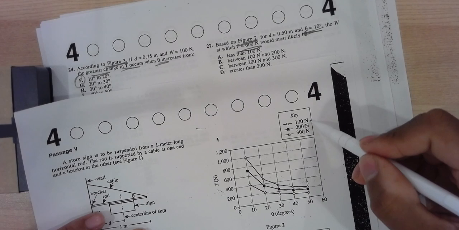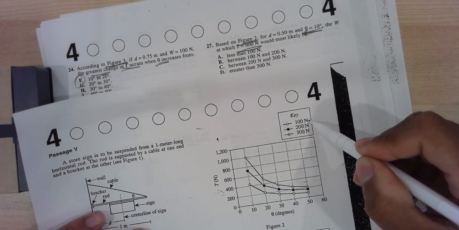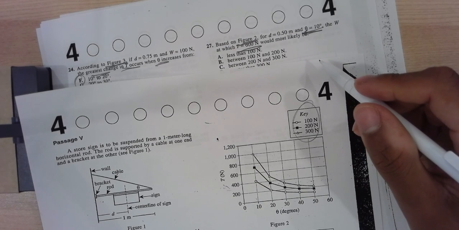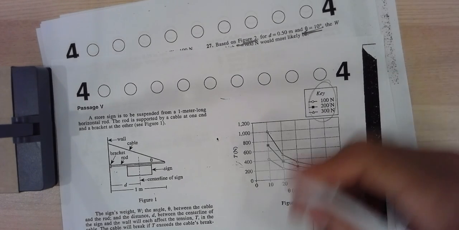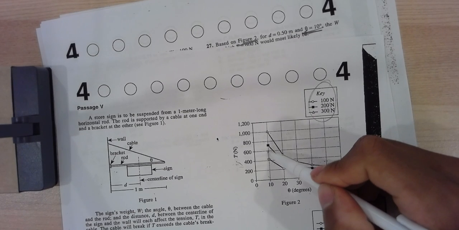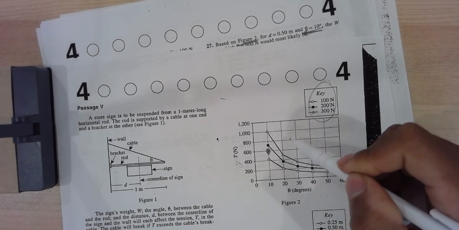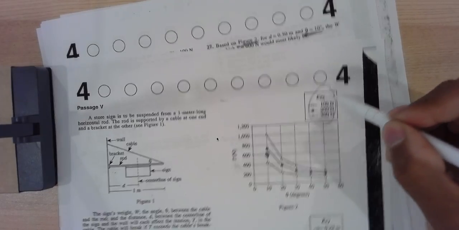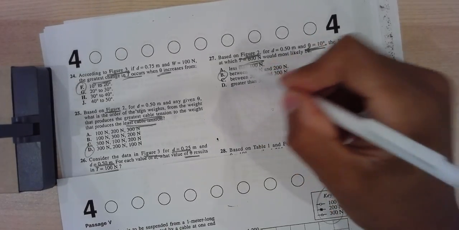Well, W we could infer is N. It's whatever this key is, because newtons is equivalent to weight. Okay, so they said at 10 degrees, when would it be 600? Well, 600 is right there. What is it in between? The solid square and circle, which is 100 and 200. So it's got to be B.